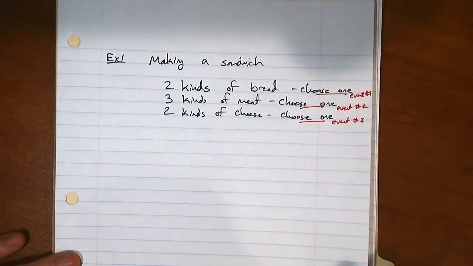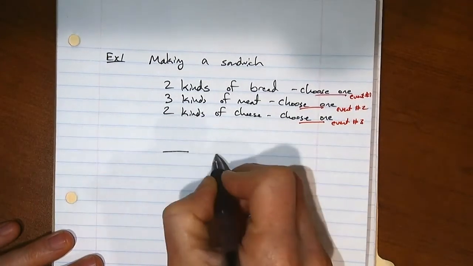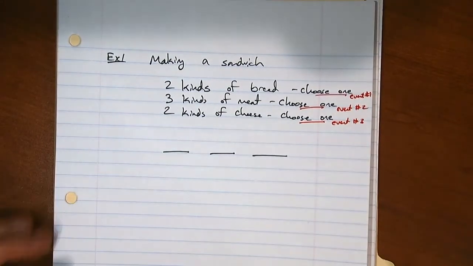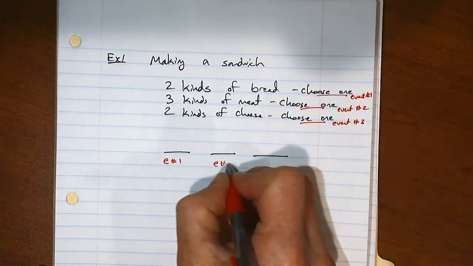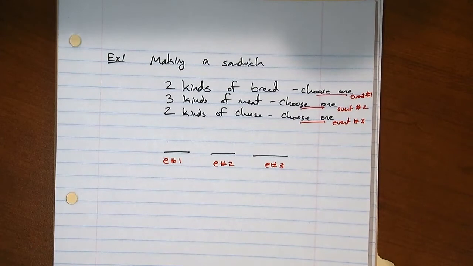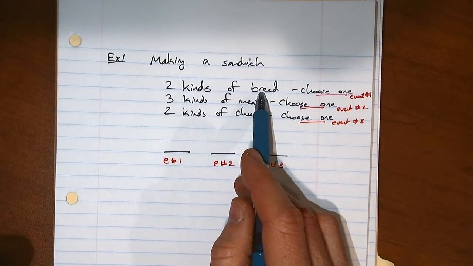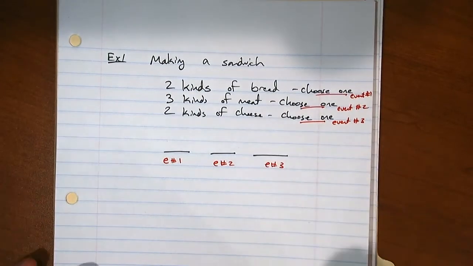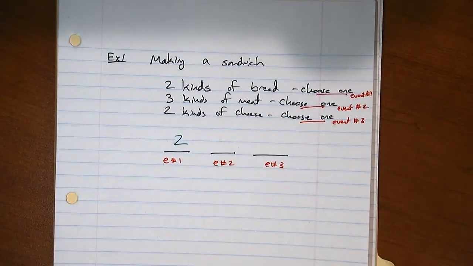The way that I set this up, once I know I've got the fundamental counting principle, is I write a blank for each event that I'm working with. So here's event number 1, event number 2, and here's event number 3. I just make a blank for each event. And then I fill that blank in with the number of different outcomes for that event. So when I choose bread, I could choose white bread or I could choose wheat bread. That's 2 different outcomes, so 2 is how many different outcomes I have from my first event.